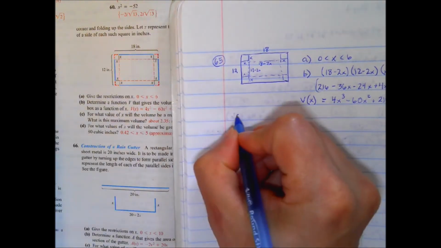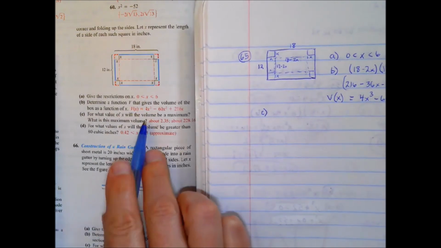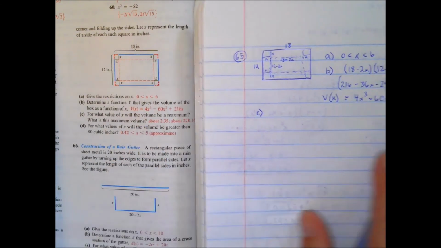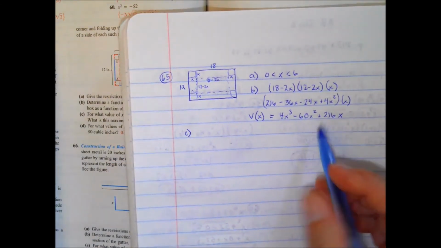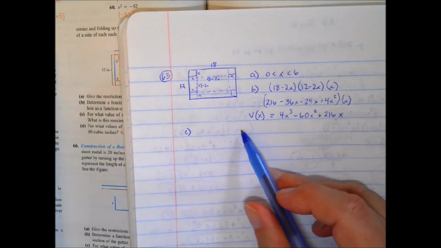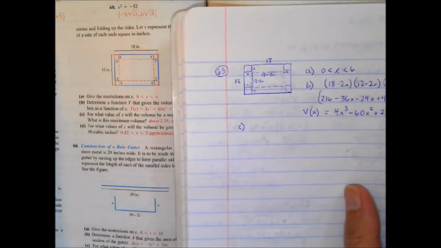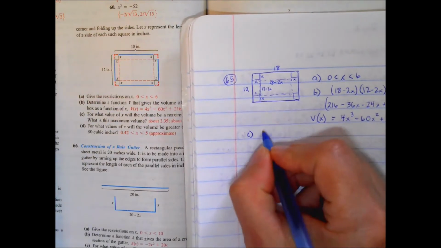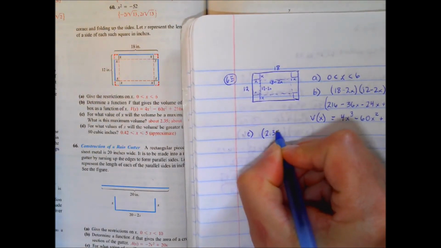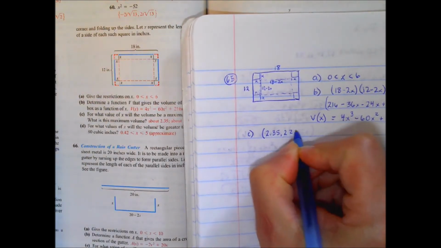Part C, where will it be maximum? Okay, so go to Desmos, look at this, and look for the vertex. Okay, and that vertex is going to be about at the point 2.35 and 228.16.